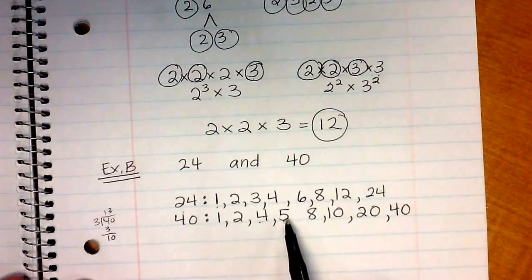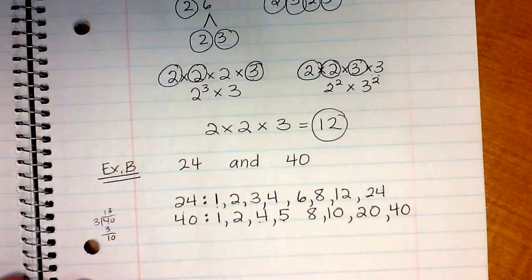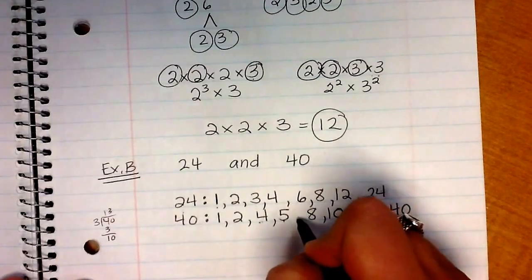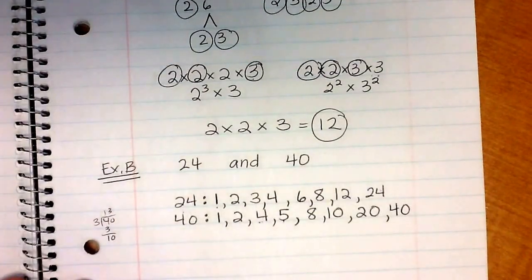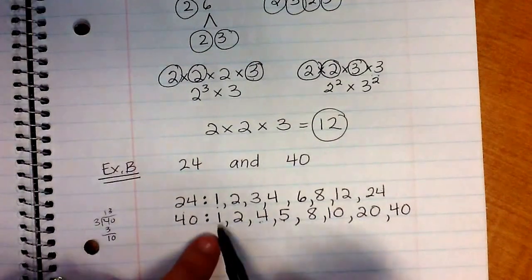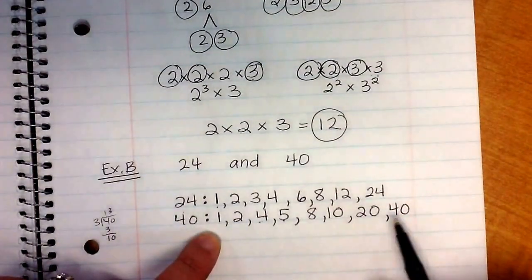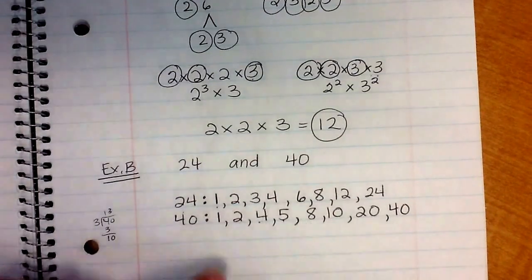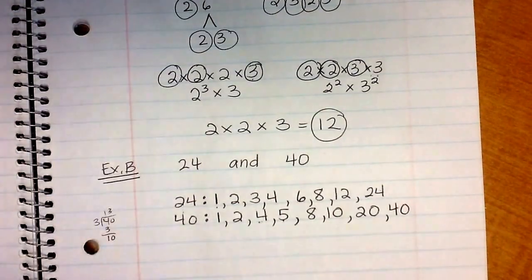And then in between the 5 and the 8 is 6. 6 is not a factor of 40. 7 is not a factor of 40. I'm going to add my comma there. So now I've got this rainbow going this way. The 1 is connected to the 40, 2 is connected to the 20, and so forth. You can call it a double rainbow.